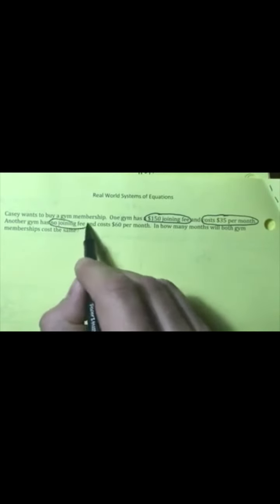So if we look at this word problem, we have Casey wants to buy a gym membership. One gym has a $150 joining fee and costs $35 per month. Another gym has no joining fee but costs $60 per month. In how many months will both gym memberships cost the same? So we want to know where they are equal.